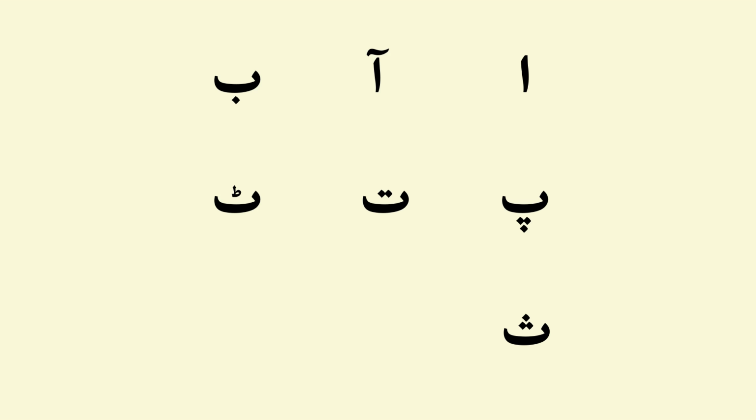Today we are going to be learning the Urdu alphabet Alif Mad A.